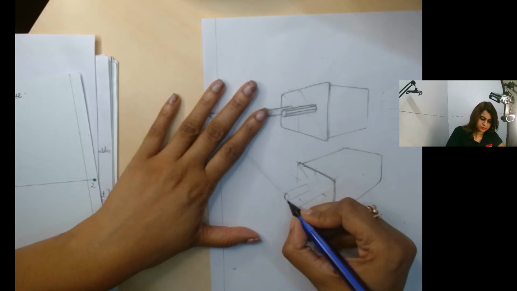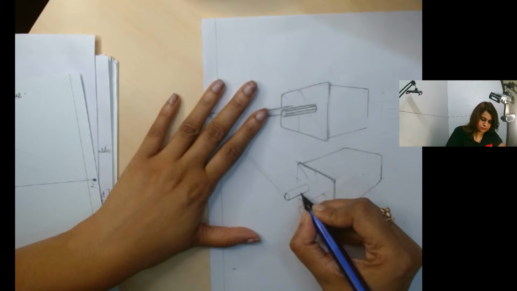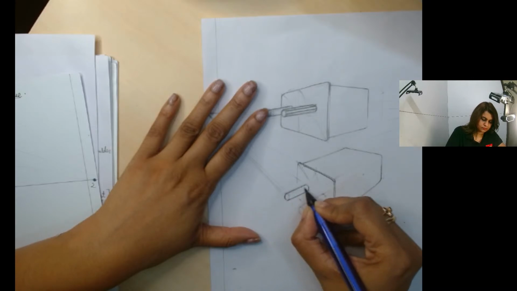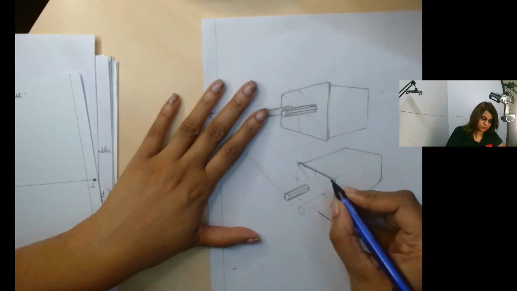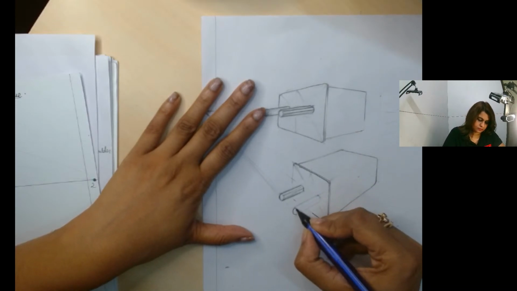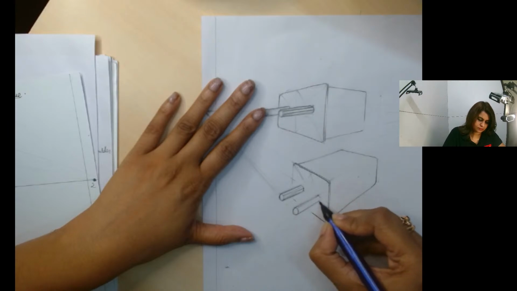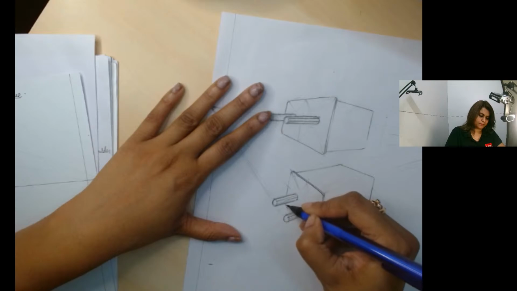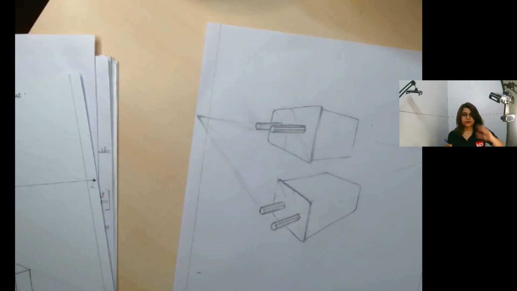Curve it out. Okay, so this is a charger which is below our eye level.